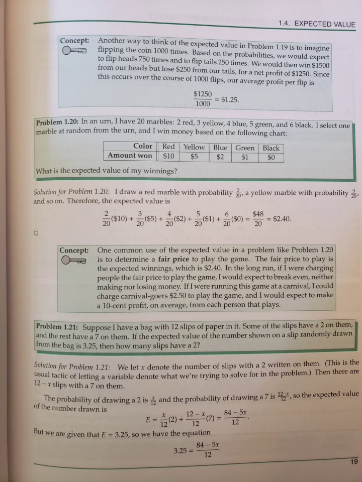If I were running this game at a carnival, I could charge carnival goers $2.50 to play, and I would expect to make a 10-cent profit on average from each person that plays. So hopefully that makes sense. Hopefully expected value isn't just some randomly defined topic. It actually has a meaning, and it's actually useful.